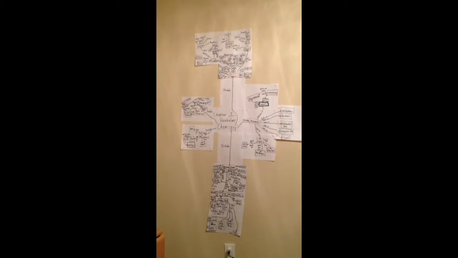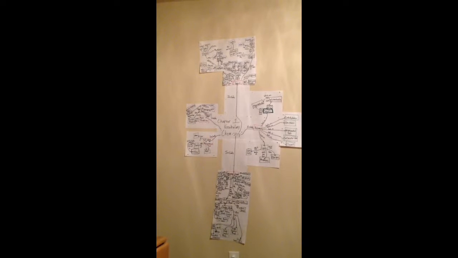Now first I just wanted to give a good look of the overall organization. As you can see, the top and the bottom have a whole lot more going on than the right and the left. So I'm going to start at the less clustered spots and let's get to it.